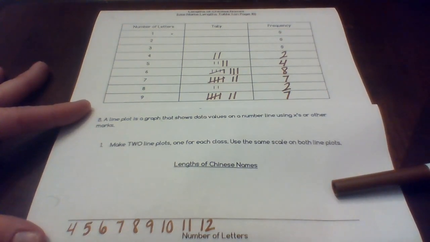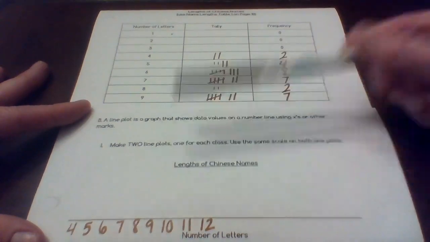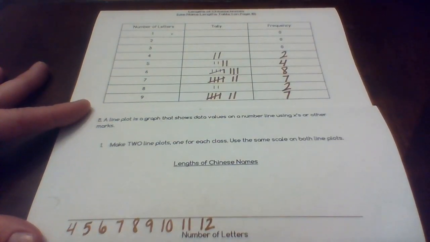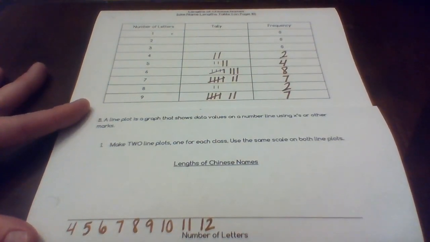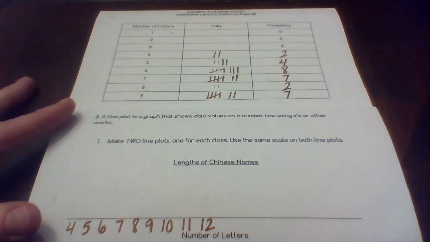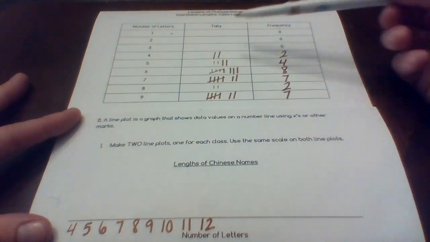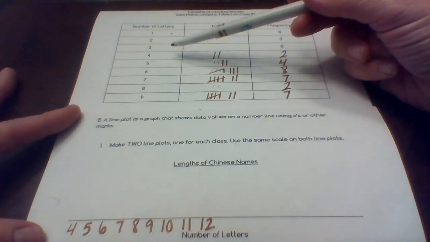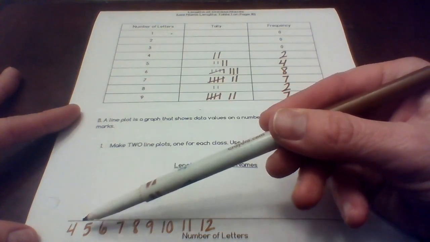A line plot is something that we have not talked about yet, but it is pretty simple to create. What you're going to do is take a look at your data in your frequency table, and my lowest piece of data here is 4 letters. So I started numbering it with 4.